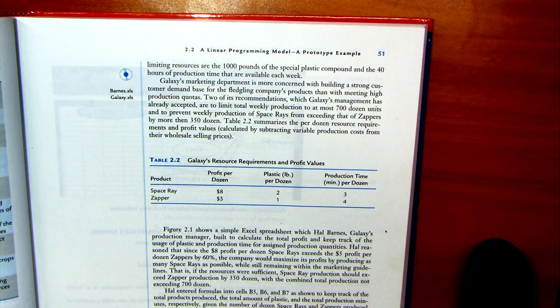And we know as we produce these things, we are hoping that when we sell a dozen Space Rays, we net $8. And when we sell a dozen Zappers, we make $5. And we know they consume resources. Plastic, so this one takes 2 pounds of plastic per dozen. The Zapper takes 1 pound. We know the production time is, it takes 3 minutes per dozen of Space Rays and 4 minutes per dozen of Zappers.